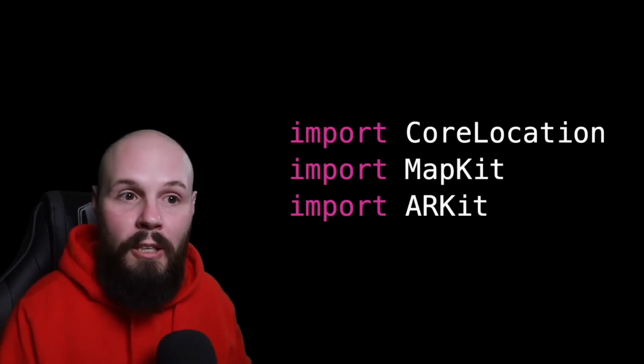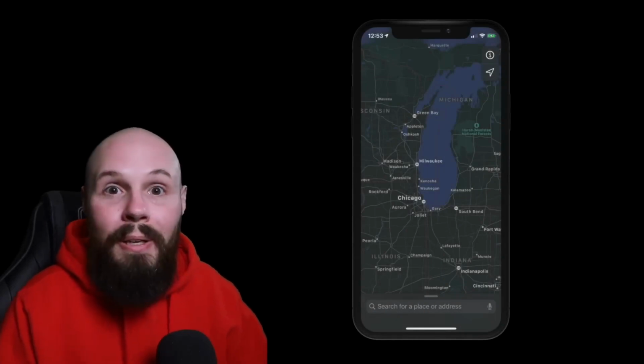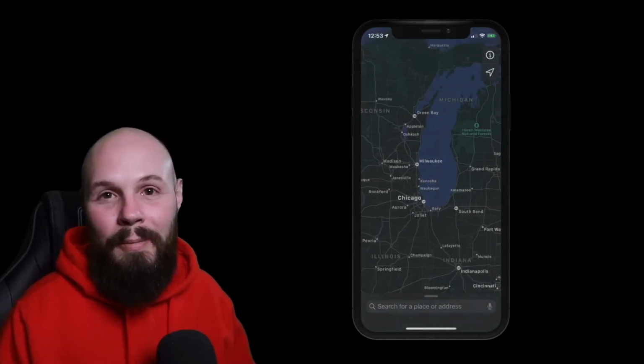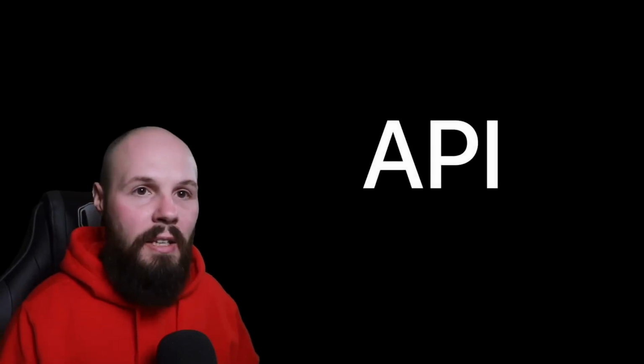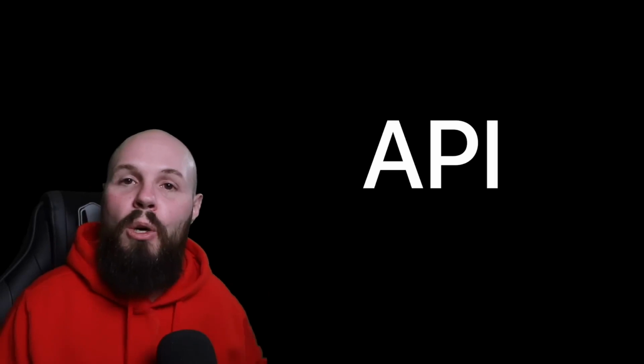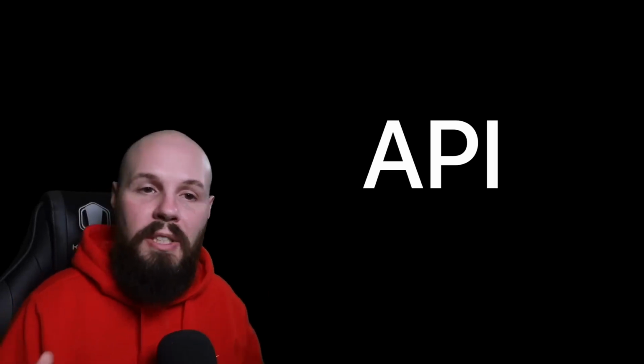When we interact with MapKit, we're not building a map, you know what I mean? The map's already there. We're just interacting with it via the API. So now hopefully when you hear a developer say, oh, is there an API for that? They're probably meaning the server type API because they want to know if they can hit that API to get the information they need.